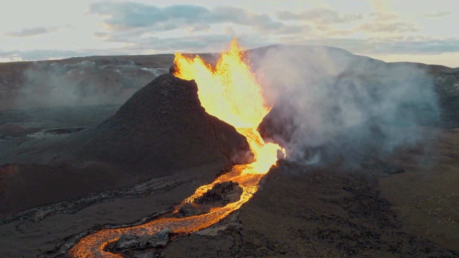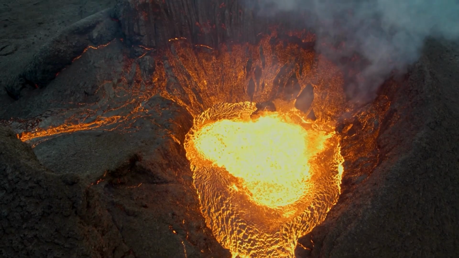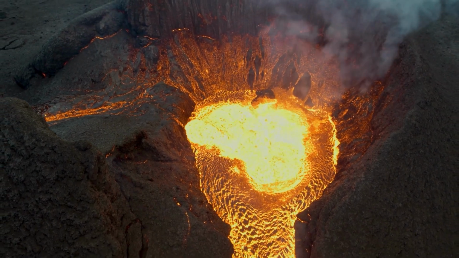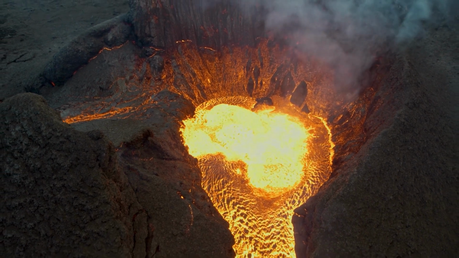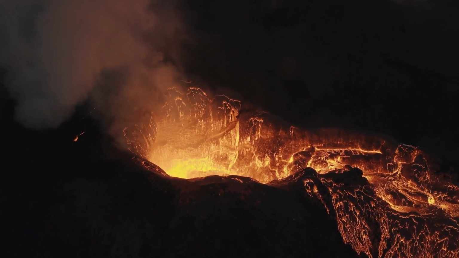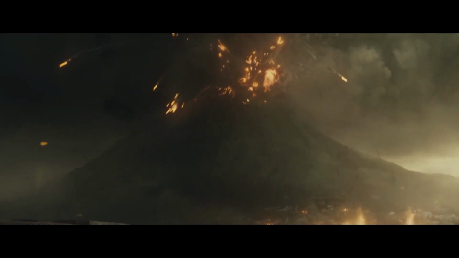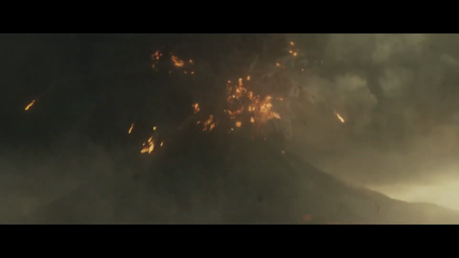This phase often includes cinder cones or other small formations. Active phase. During this phase, volcanoes undergo vigorous and frequent eruptions, increasing in size and changing structure. Shield volcanoes and stratovolcanoes often grow significantly during this phase.